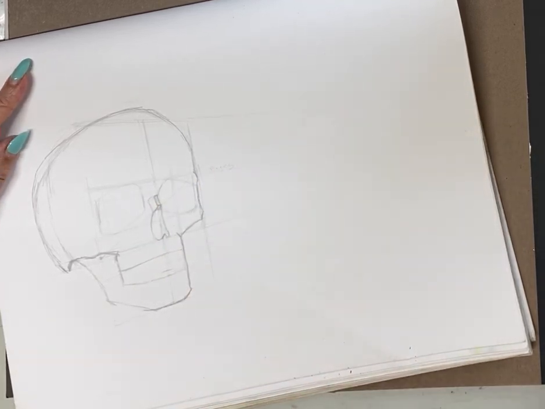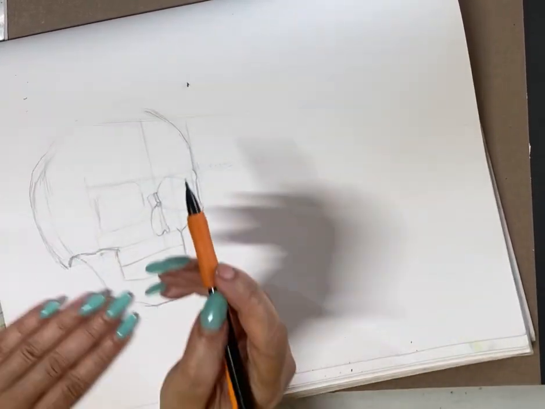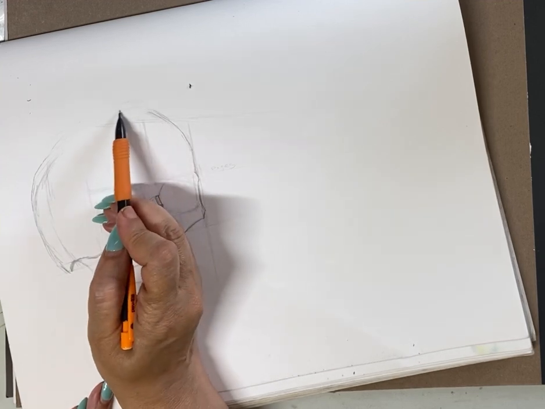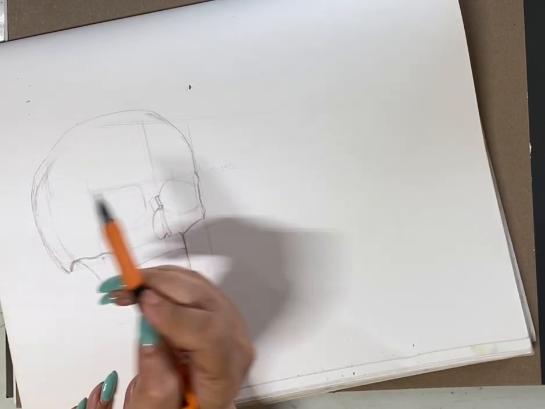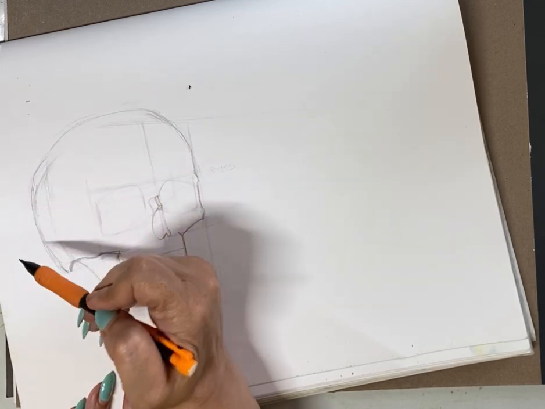Then I'm looking at this and I hate this part. It looks like that, it's a very weird shape. Then I'm gonna make it maybe a little better here.